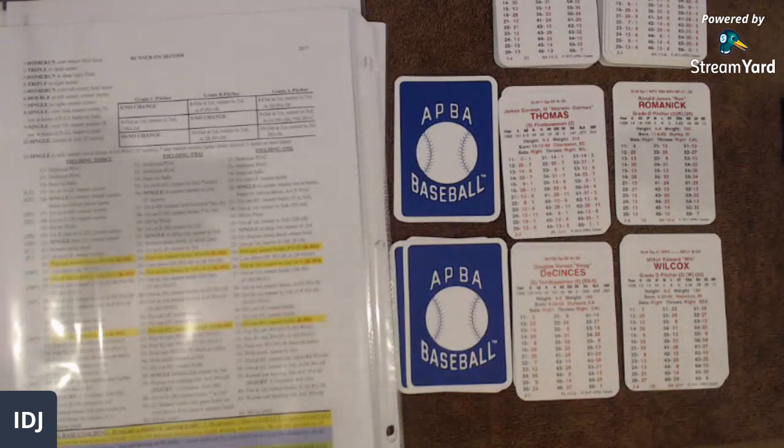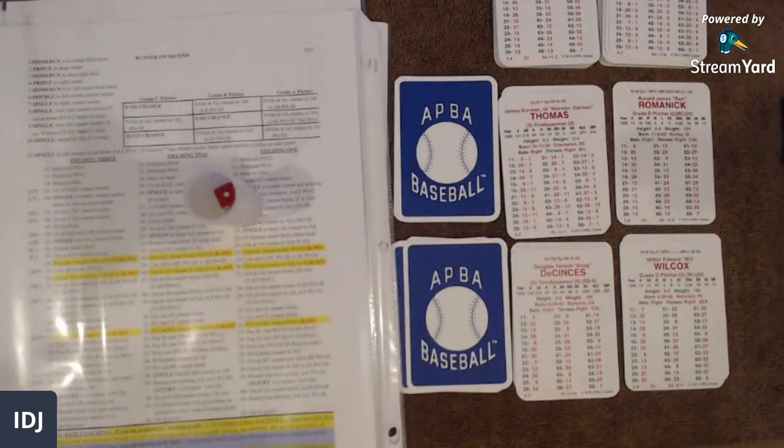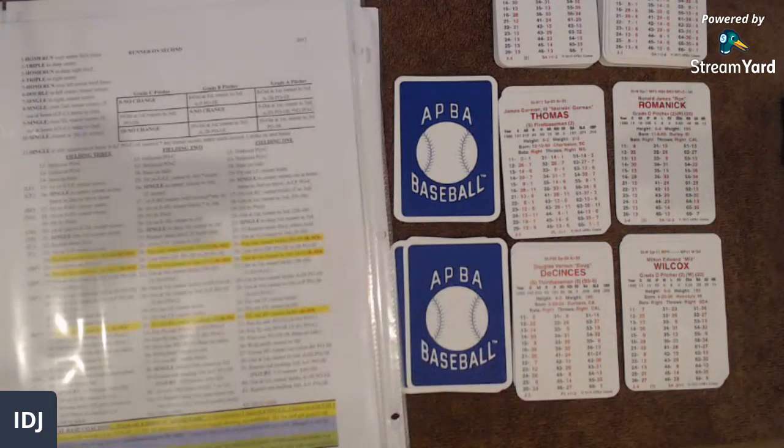3-0 California. Oops, I got to hit that, don't I? Damn it. Now I got to undo it because I forgot to advance all the runners, didn't I? Single, and he is actually going to score on the play. There we go. All right, so now it is 3-0.